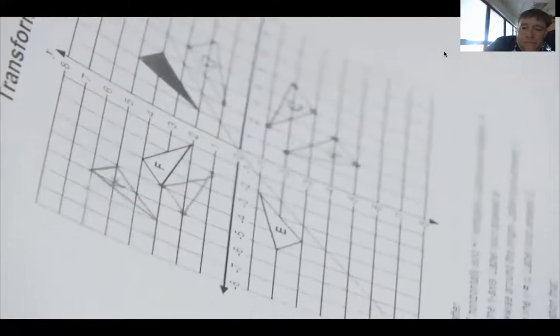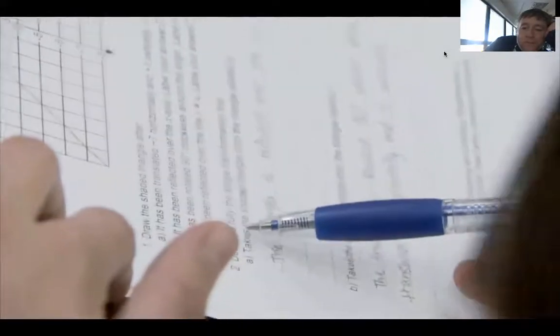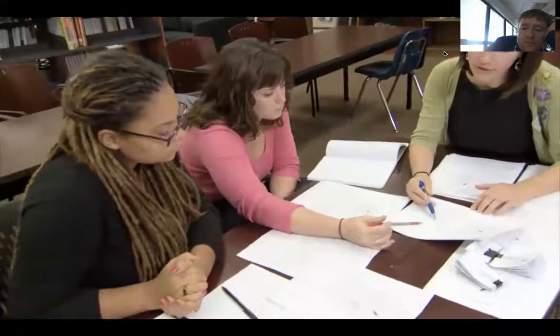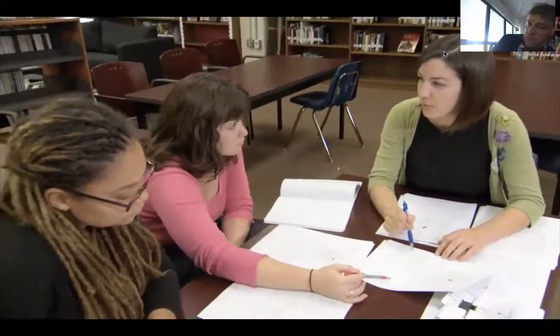When we get down to this part, it says, describe fully the single transformation that takes the shaded triangle onto the triangle labeled E. I found a bunch of students did more than one. Some of mine did that. They did like rotating it a certain way and then translating it. Did yours do that too?